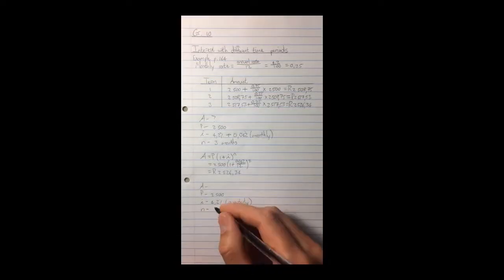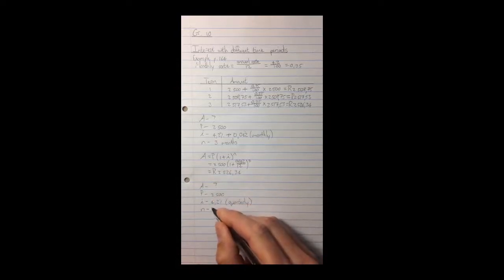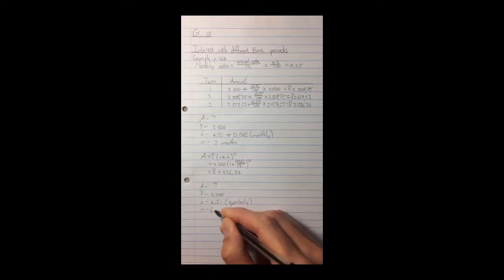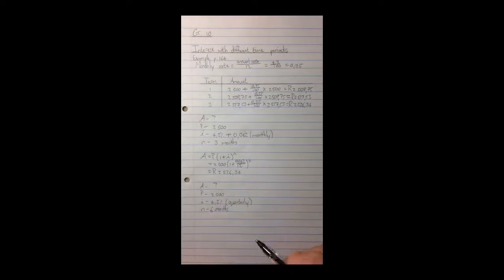Let's say they ask you what the amount will be at the end after 6 months. Now just take note that when it's quarterly, you have to convert the terms to quarters. So the 6 months has to be converted to quarters. There are 4 quarters in a year, right?